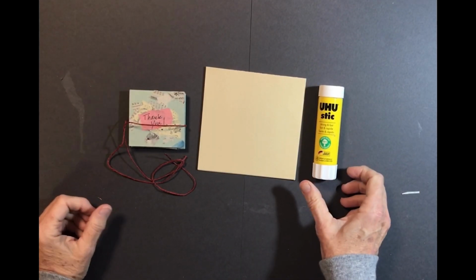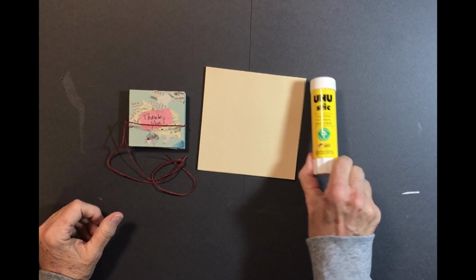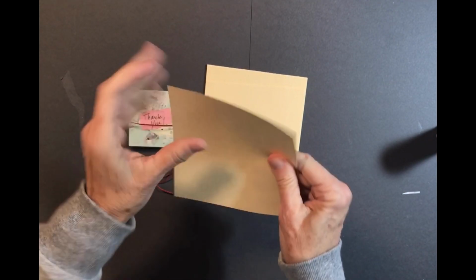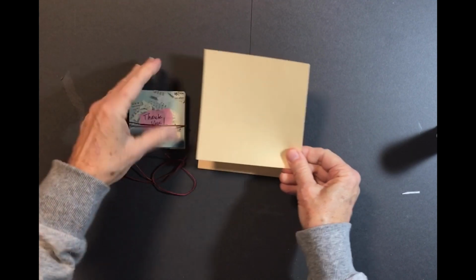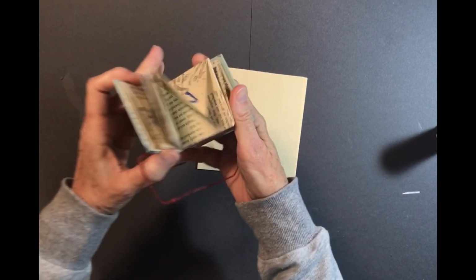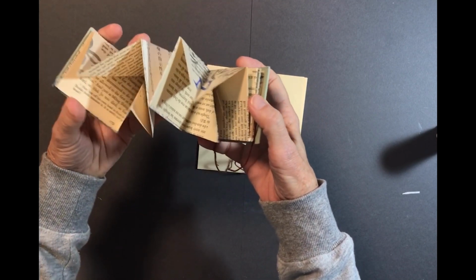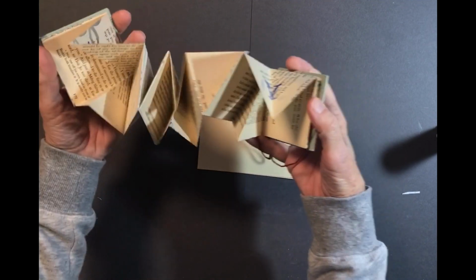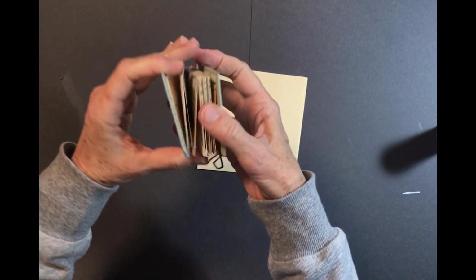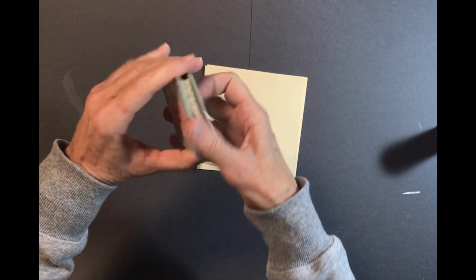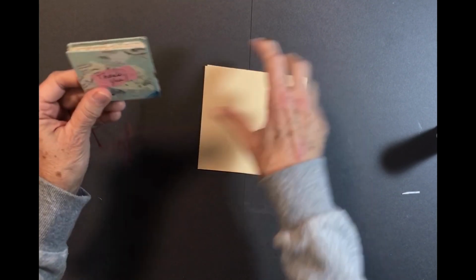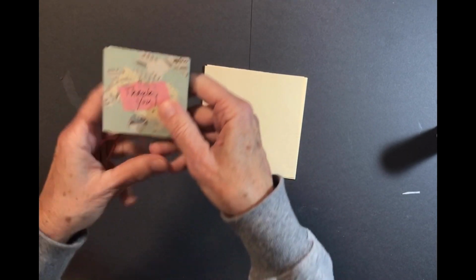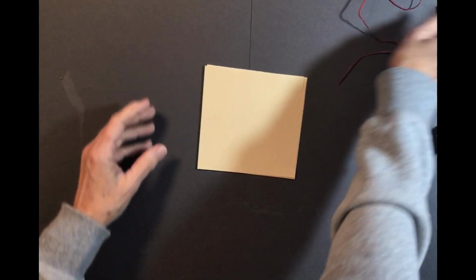Okay, I've got my supplies ready. What you're going to need is a glue stick. You're going to need squares of paper. And I chose a thinner paper. On this book, I had an old catalog, or I don't remember what it was, but it was printed pages, but it still had a nice folding quality to the paper. It wasn't too thick, in other words. So these were made out of 5-inch squares. So that's what we're going to start with this one. I'm going to set that aside.